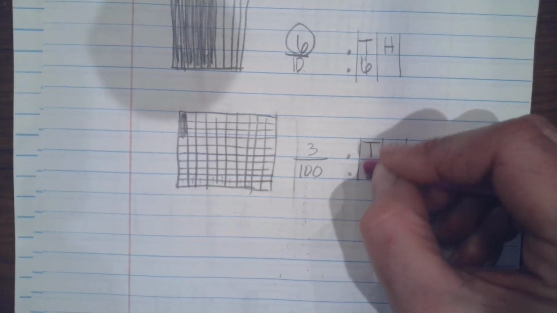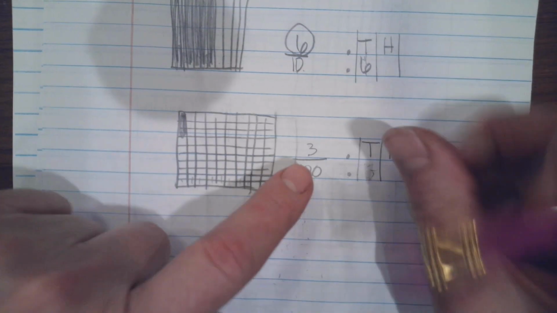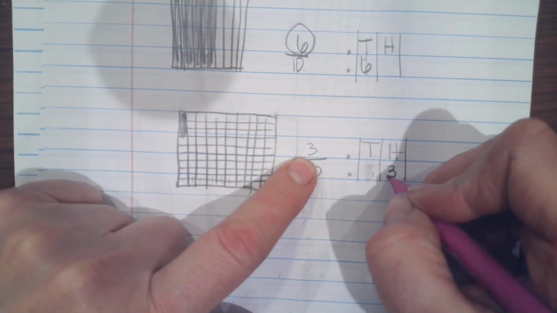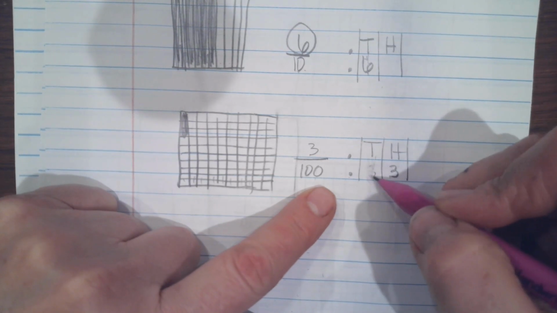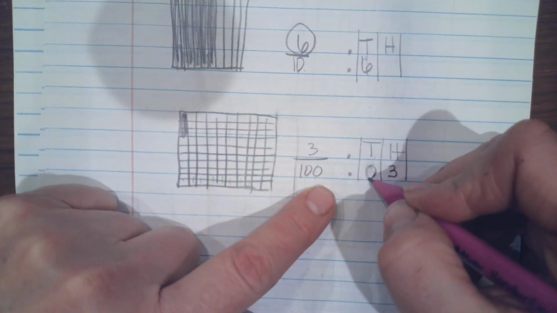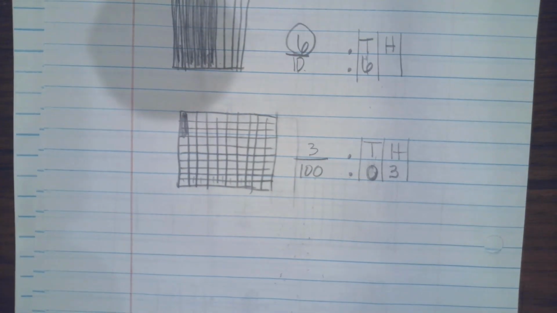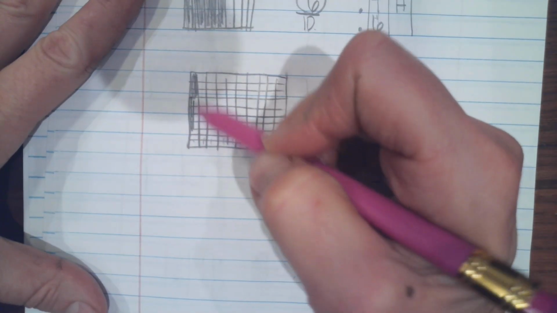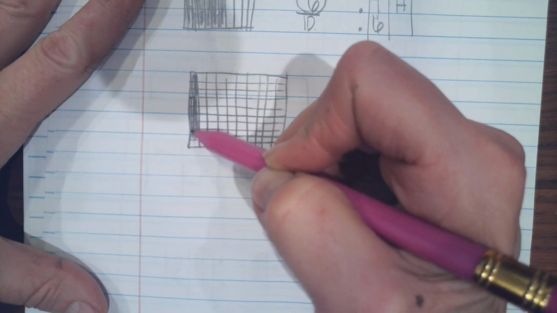Since my numerator is only 1 digit and it has to end here, that's not right. 0.03. So I have to fill it in with a placeholder of 0. Okay.